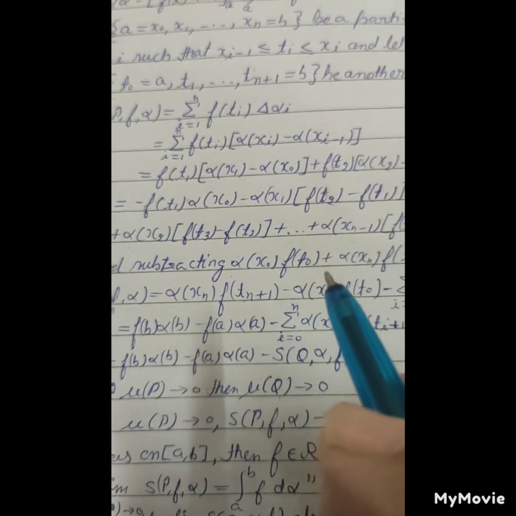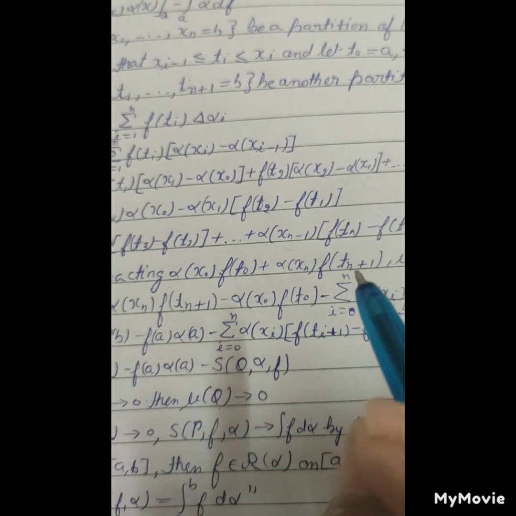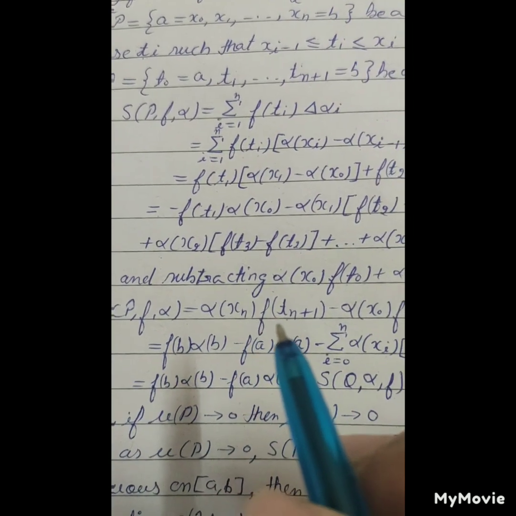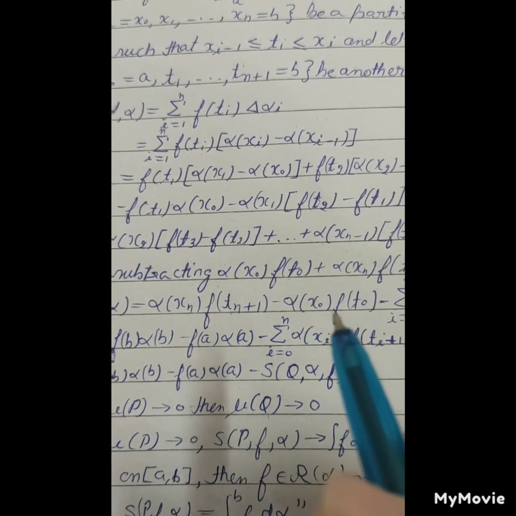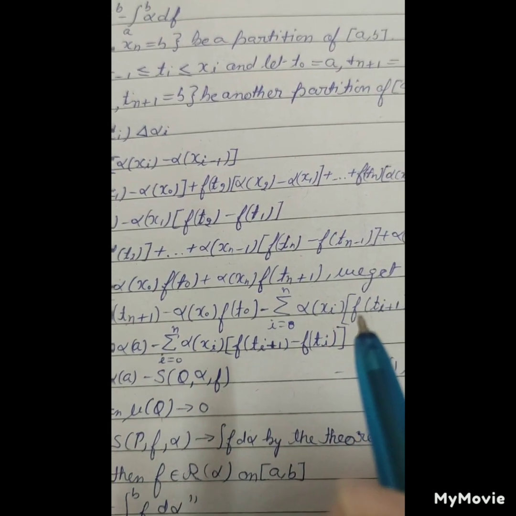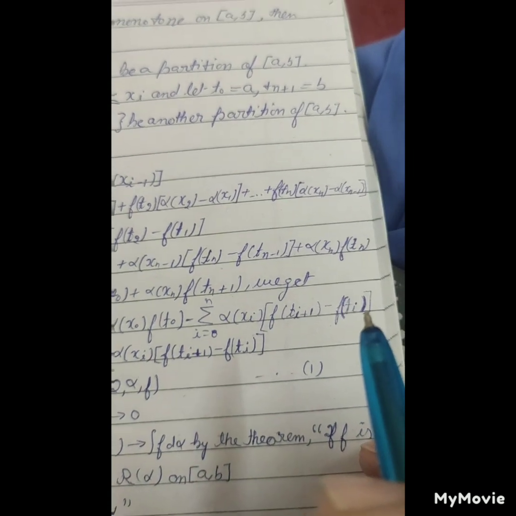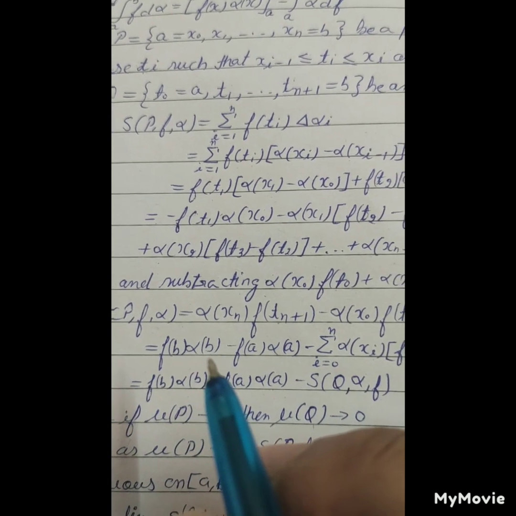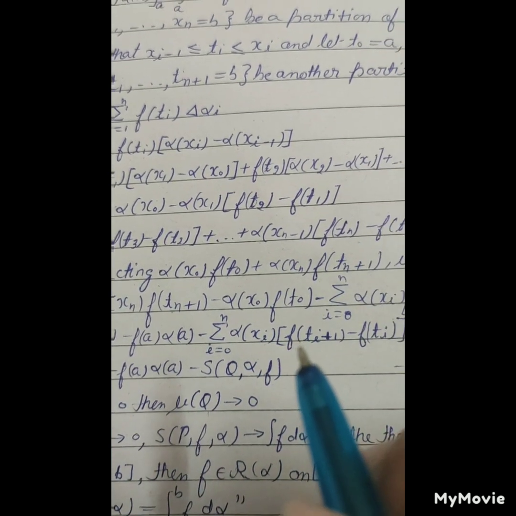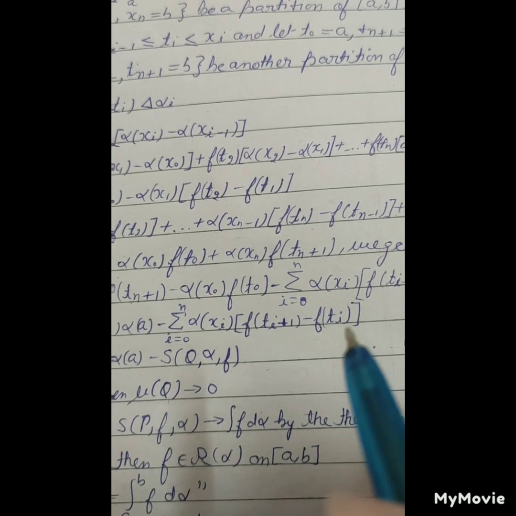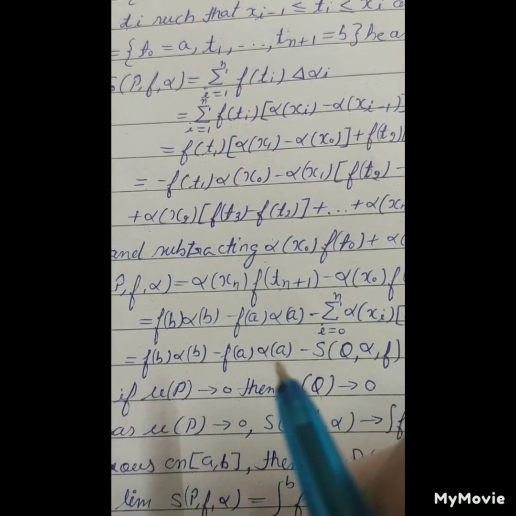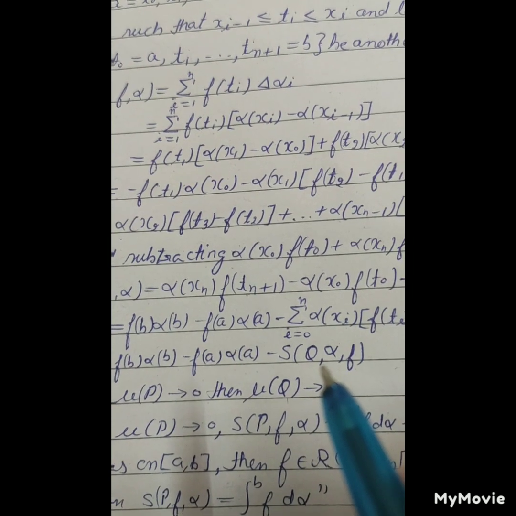Adding and subtracting alpha(x0) f(t0) and alpha(xn) f(t(n+1)), we get S(P, f, alpha) equals alpha(xn) f(t(n+1)) minus alpha(x0) f(t0) minus the sum for i from 1 to n of alpha(xi)[f(ti) minus f(t(i-1))], which equals f(b) alpha(b) minus f(a) alpha(a) minus the sum for i from 1 to n of alpha(xi)[f(t(i+1)) minus f(ti)], which equals f(b) alpha(b) minus f(a) alpha(a) minus S(Q, alpha, f).